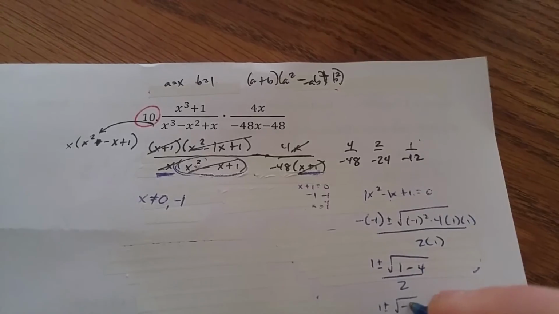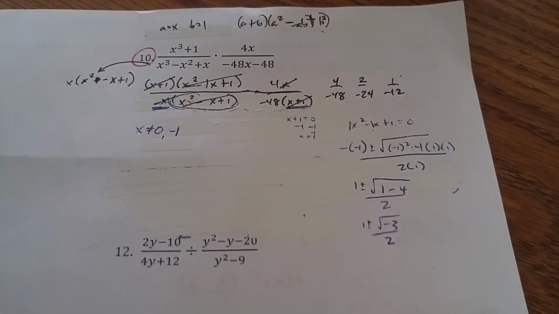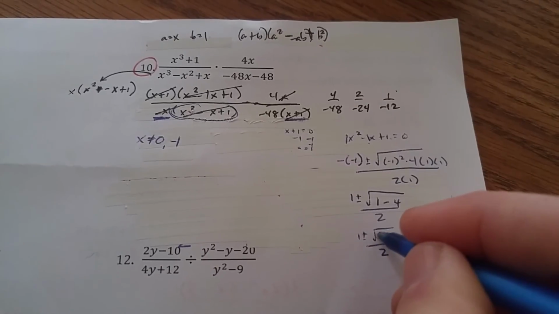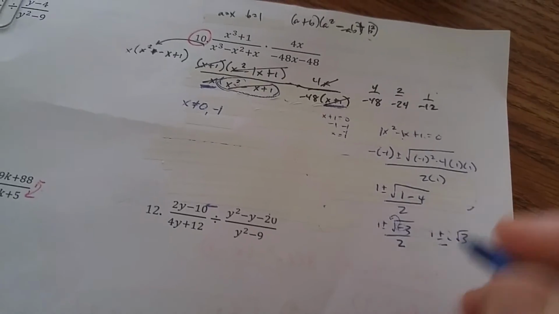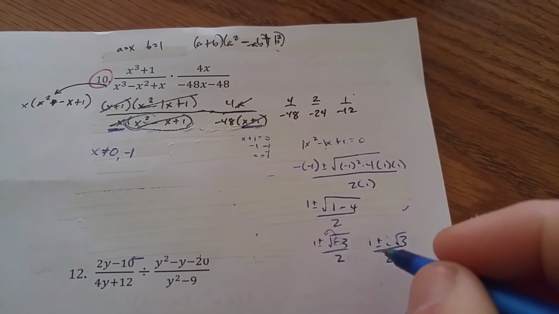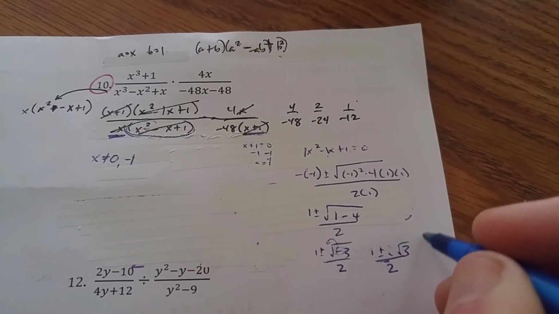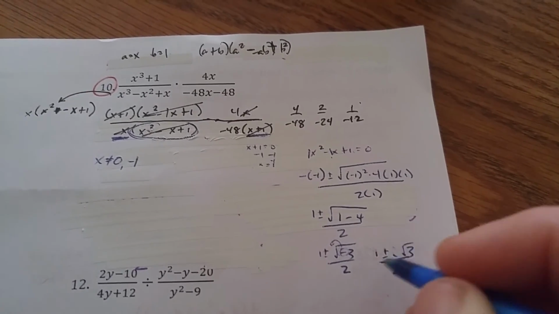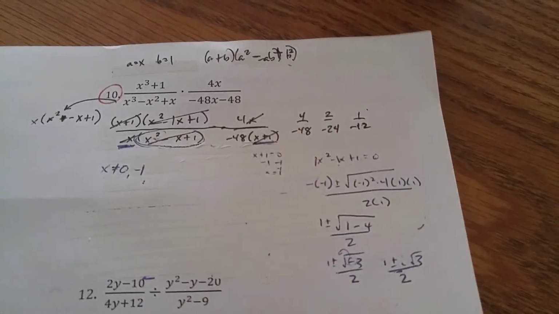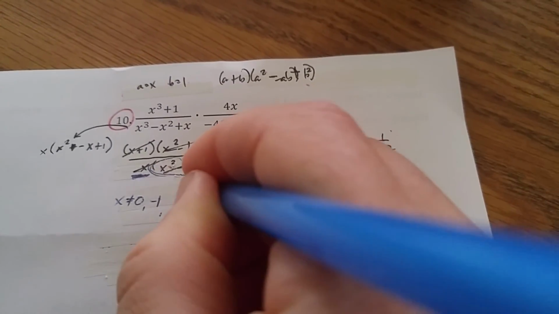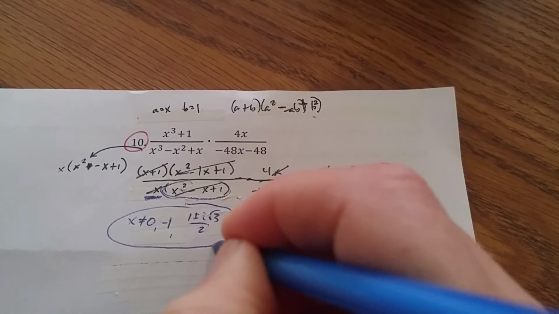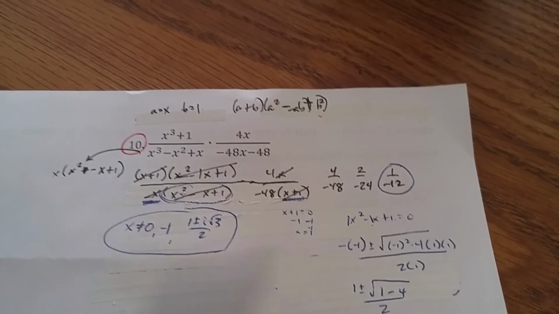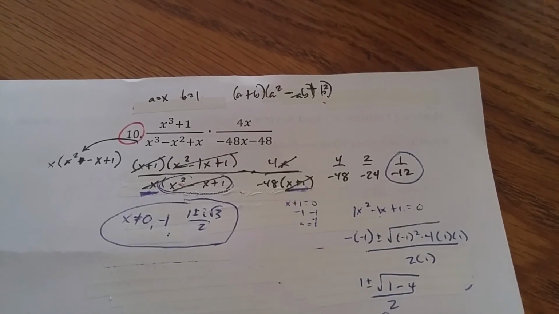So I end up with this, right? And remember, the negative square root can come out as the letter i. So this is really just 1 plus or minus i root 3 over 2. So these two numbers, 1 plus i root 3 over 2 and 1 minus i root 3 over 2, these are also restrictions on the domain. So this is what x cannot equal. Right, so there are your domain restrictions. There's the answer to your problem with those domain restrictions. You're not going to be expected to do one like that, but I wanted to show you that that can happen.